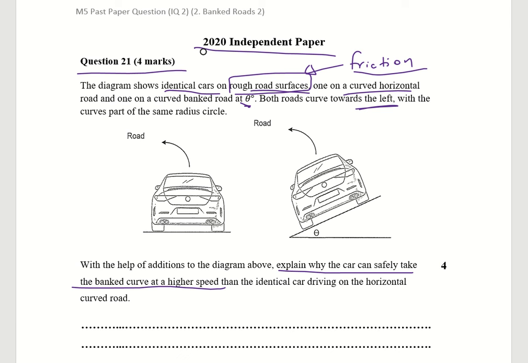In the first diagram we have here on the flat road, we have a normal force going upwards like that. And we also have a gravitational weight force pulling down. Now, I drew these diagrams a little bit different in length, but they are equal to each other.